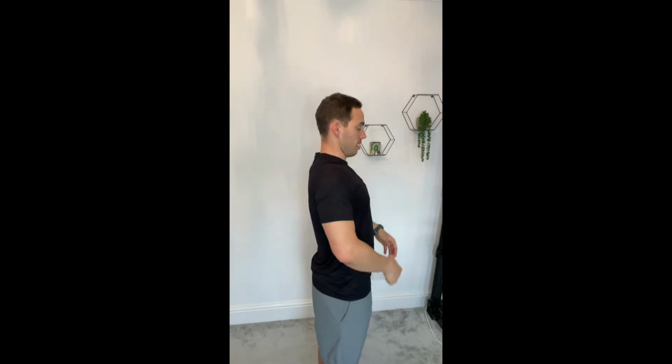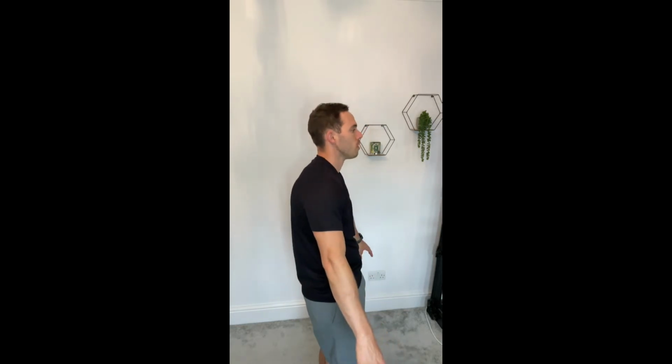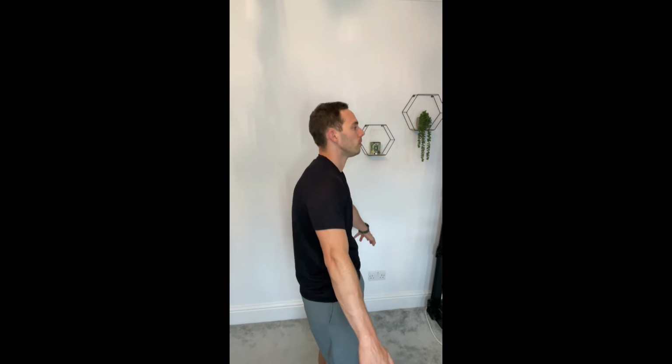Yeah, and then the opposite is also true. So as we turn out, chest out, you can see how I go from slump to there and chin in. So that position to neutral, that position to neutral.